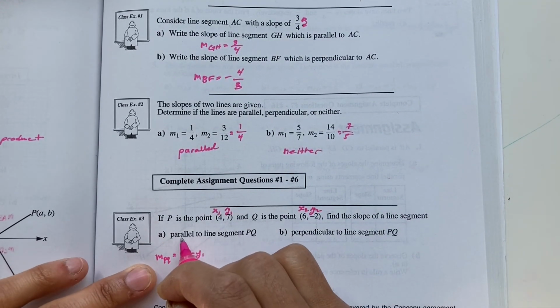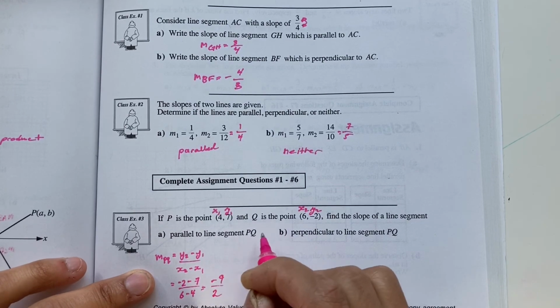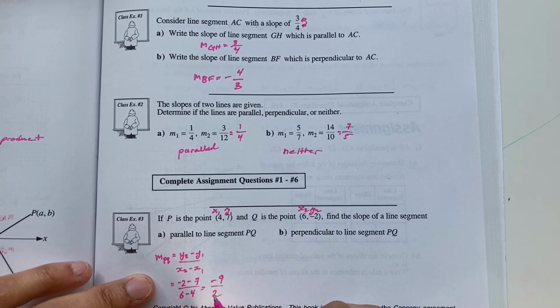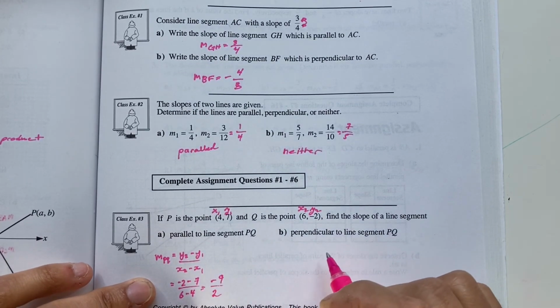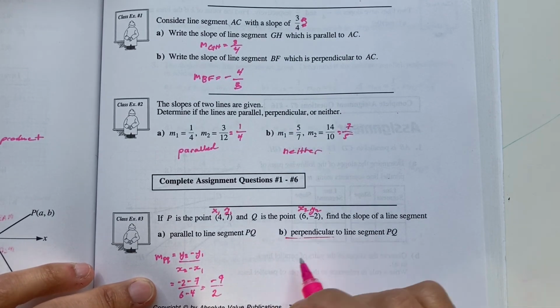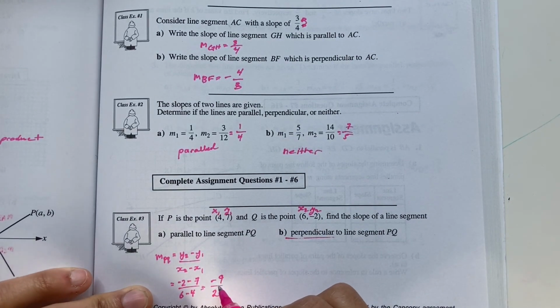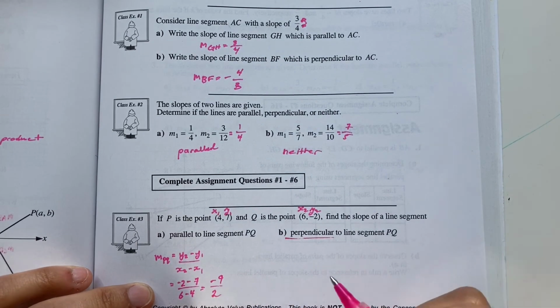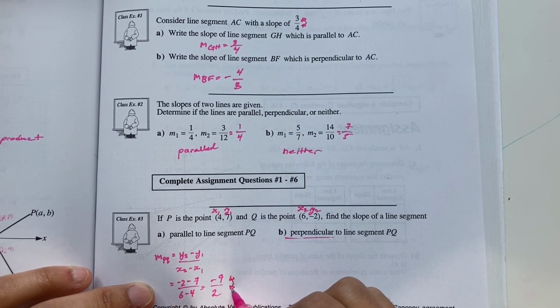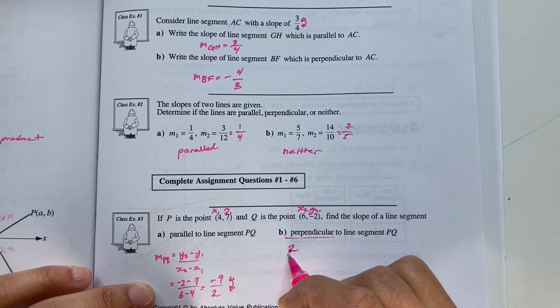So a line that's parallel to line segment PQ would have to have the same slope, so it would have to be -9/2. However, if it's going to be perpendicular, first of all, it's going to be the negative reciprocal. So if it's already negative, that makes it positive. And then we just switch these around. So this would be +2/9.